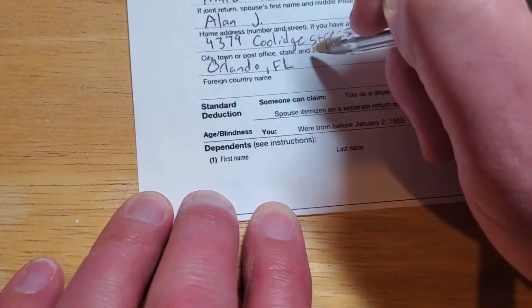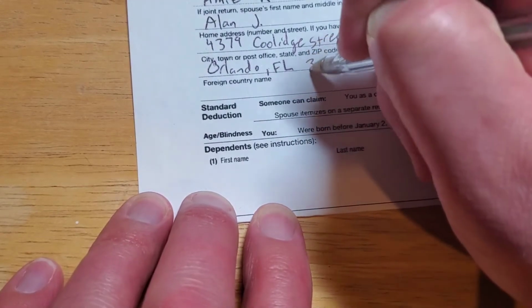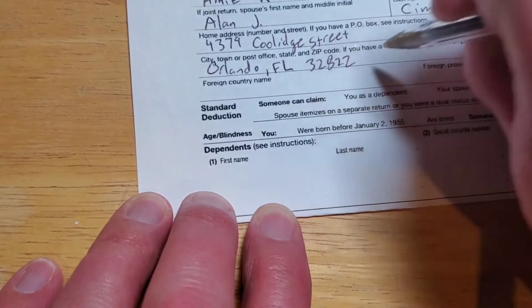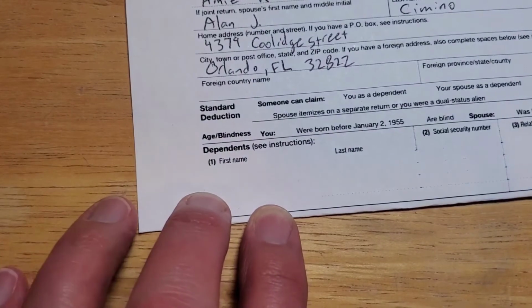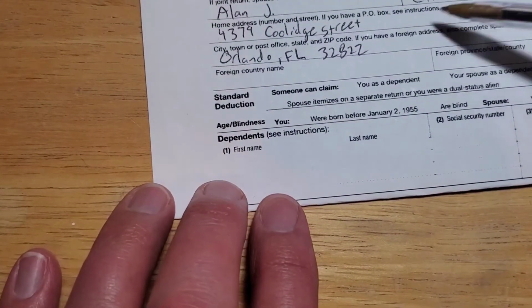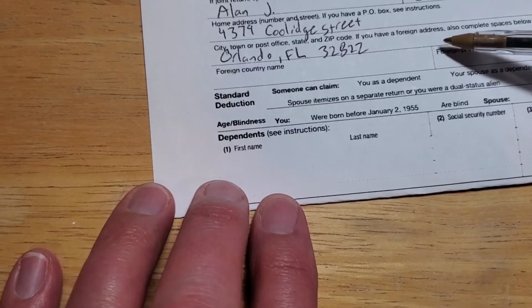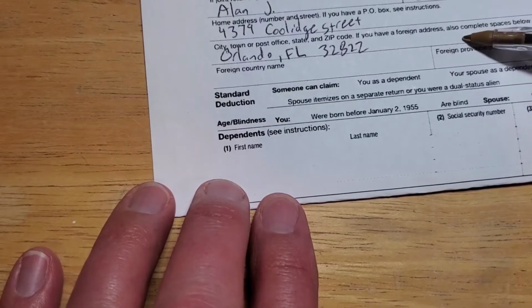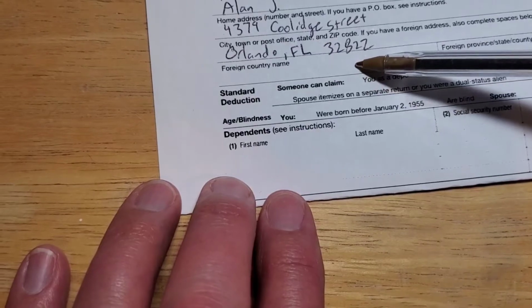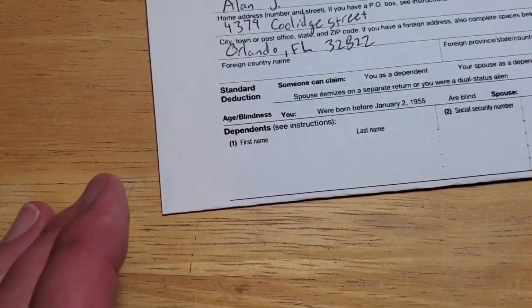Florida's FL, 32822. Now, if a person is a U.S. citizen, they have to pay U.S. taxes, even if they currently reside in a foreign country. So if that was the case, you'd put that information here.